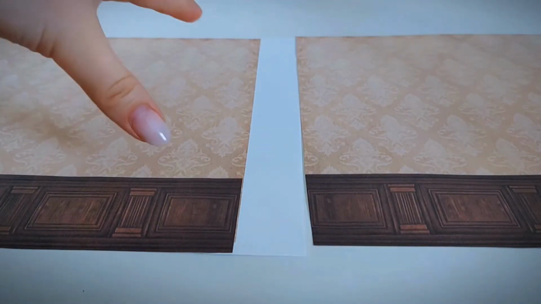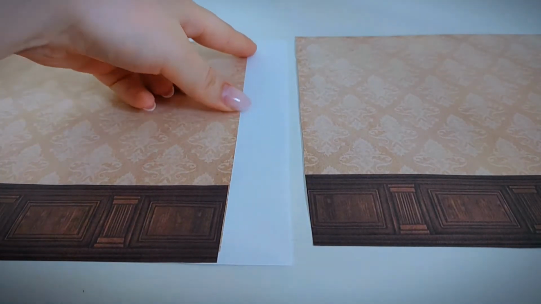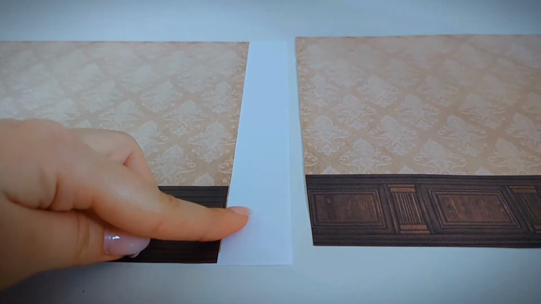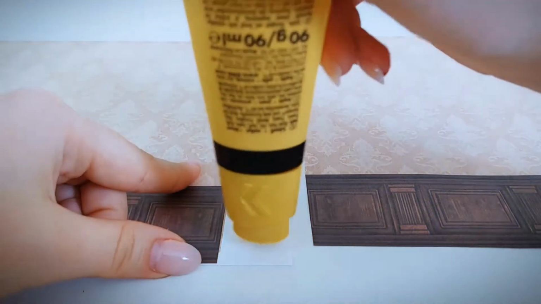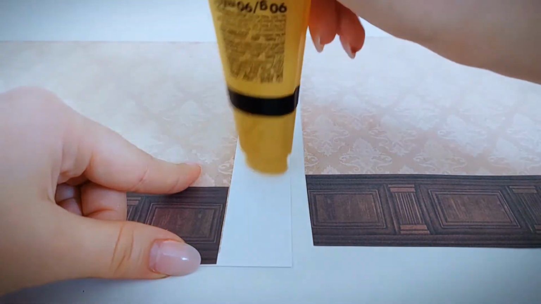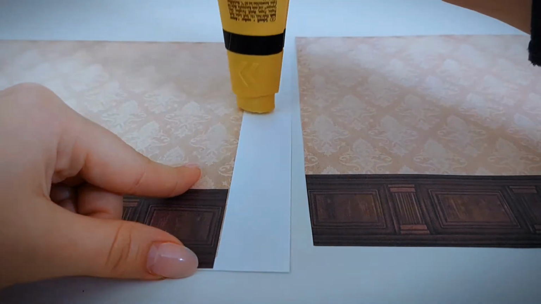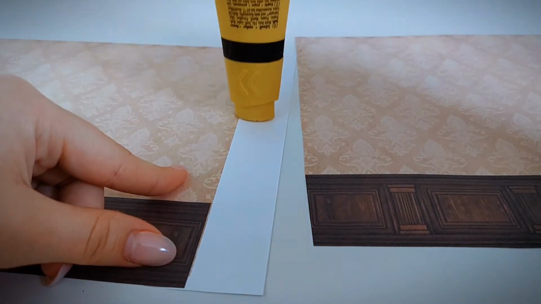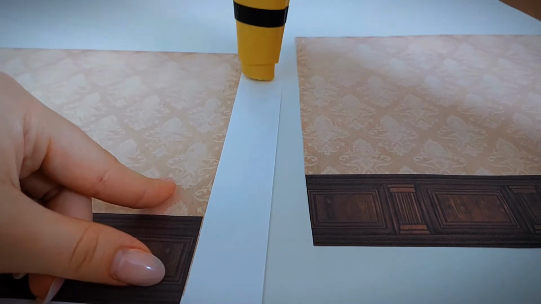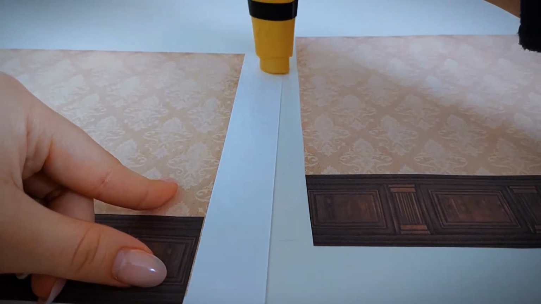When you're cutting up your backgrounds, I want you to remember that you have to leave a bit of the normal looking paper so we have something to glue on the other one, okay? And I don't really recommend using the liquid type of glue, but I don't have anything else at hand, so yeah.